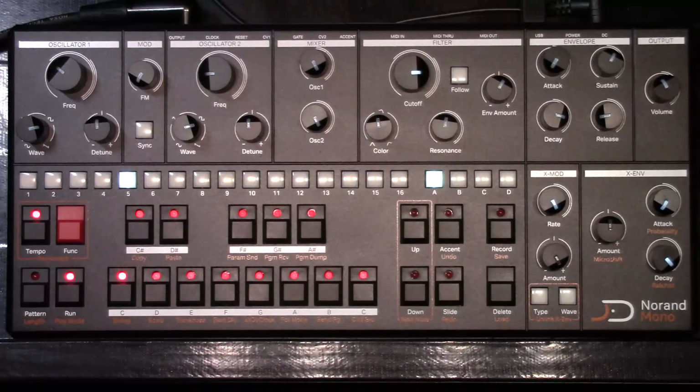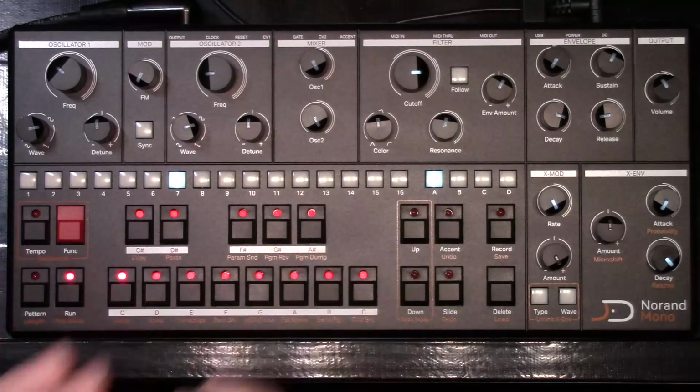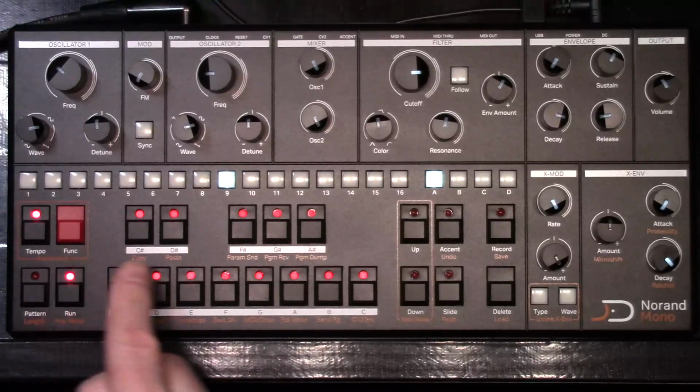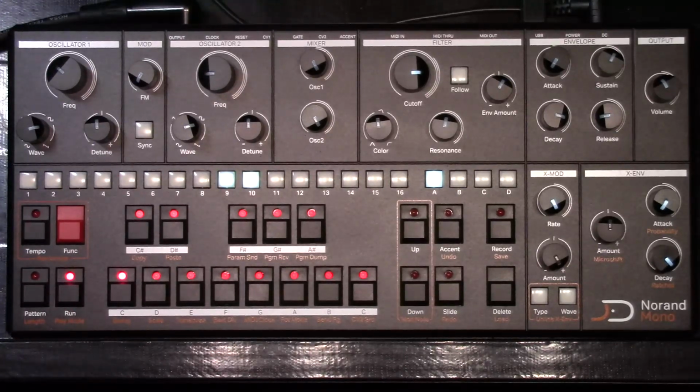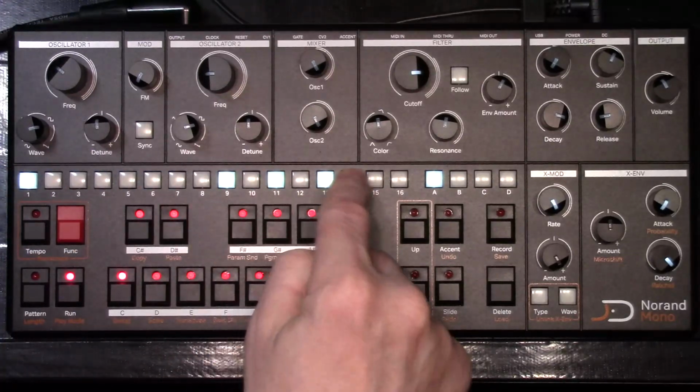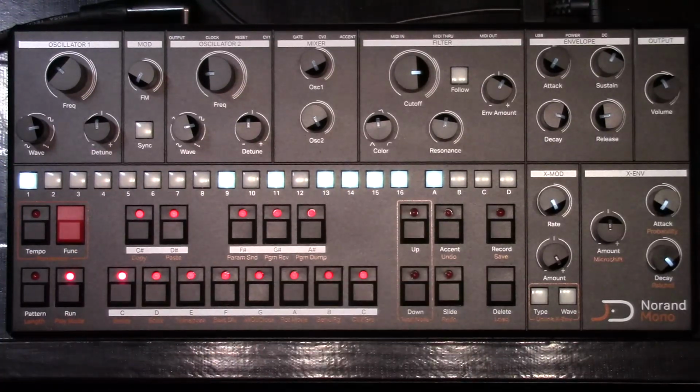Now we're in edit mode, we see the playhead. Now there's lots of different ways that we could enter information here. We could play it on the mini keys, we could use an external keyboard, we could do 101 style sequencer entry where it advances to the next step, but we'll do it the familiar way, just using a little keypad.